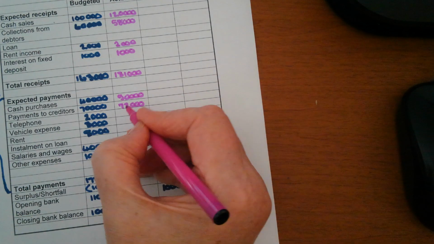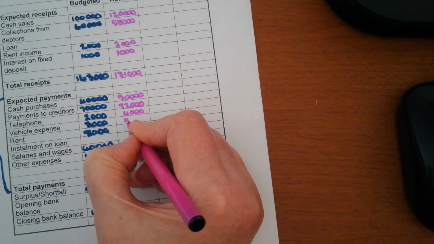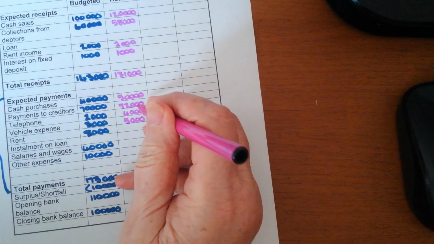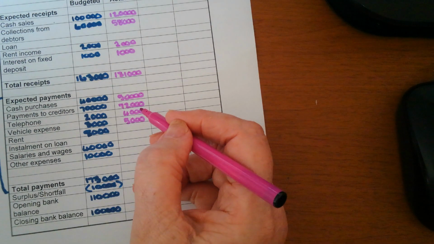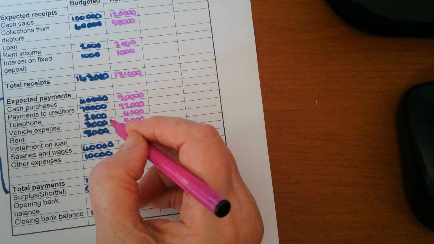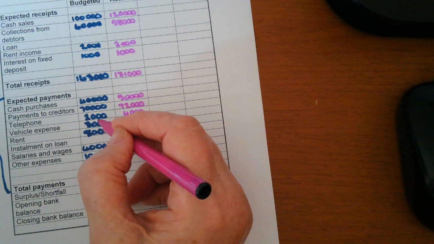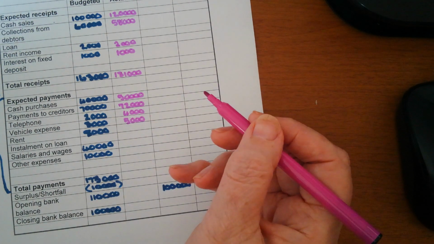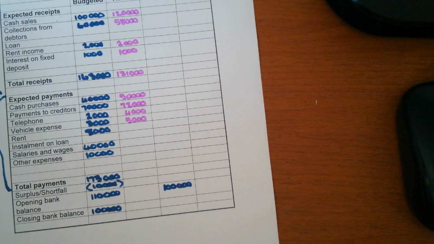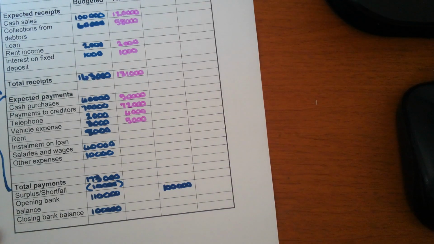The telephone actual figure was 4,000. Vehicle expenses was 5,000. Now here I've got a problem because the telephone doubled the amount that I budgeted for. So there can be two different scenarios. The one could be that my budget is not good. I didn't estimate the correct figure. So I made a mistake when I determined that I will budget for 2,000. The other one is that the employees use the telephone of the business excessively, and that increases the telephone accounts.